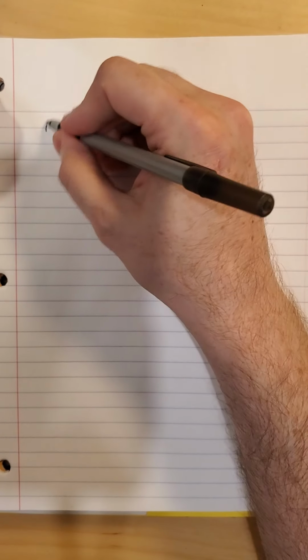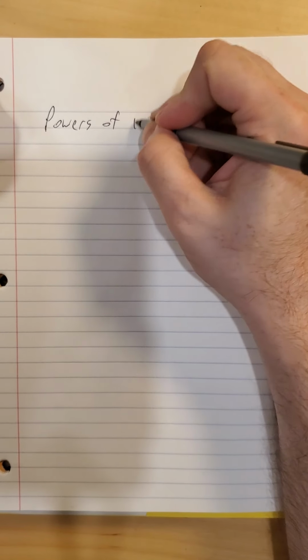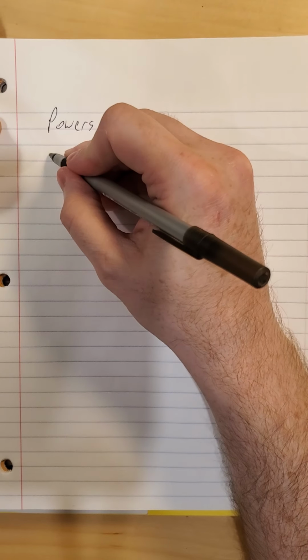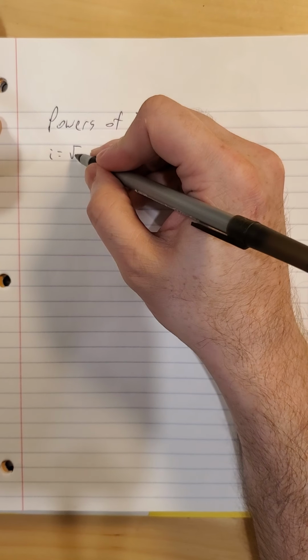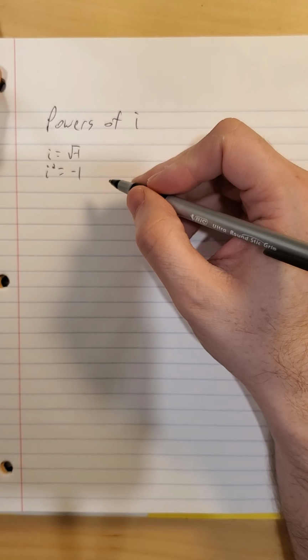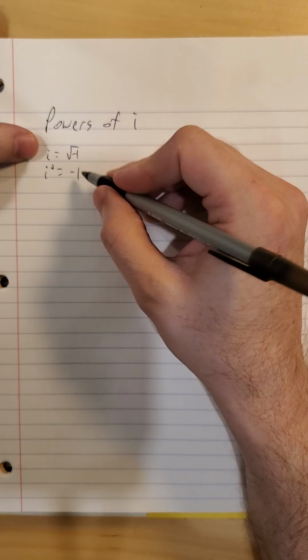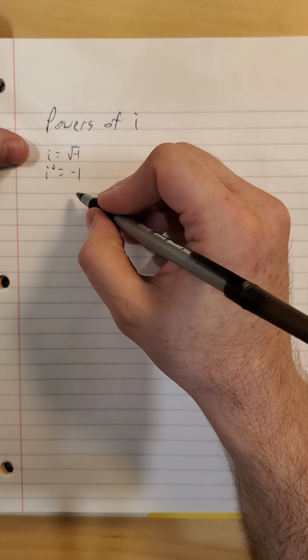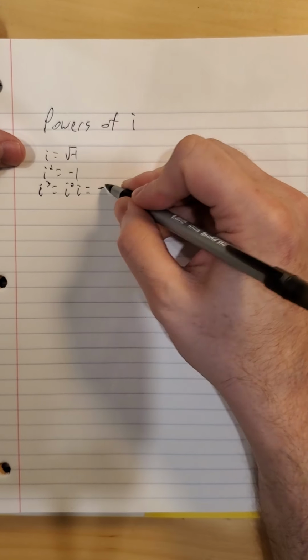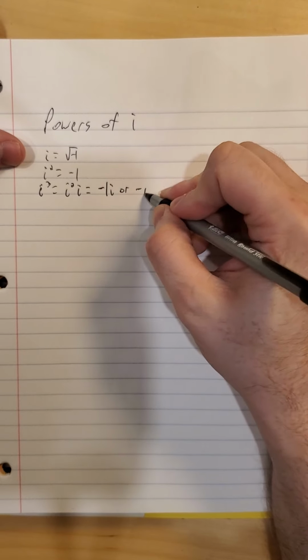All right. Another quick little mini review, this time of the powers of I. So I, we knew just the definition, was considered the square root of -1. I squared, we said, is -1. Everything after that I can turn into combinations of these guys. So for example, I cubed is I squared times I, which is -1I, or you can just write it as -I.